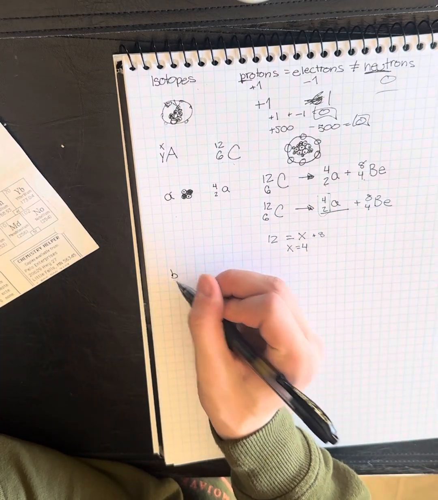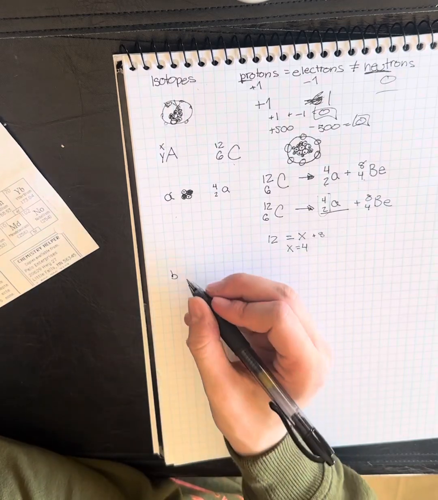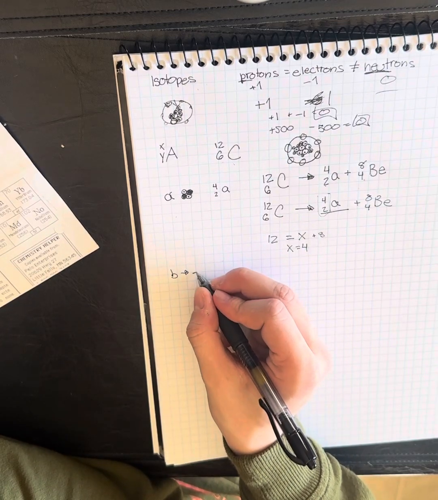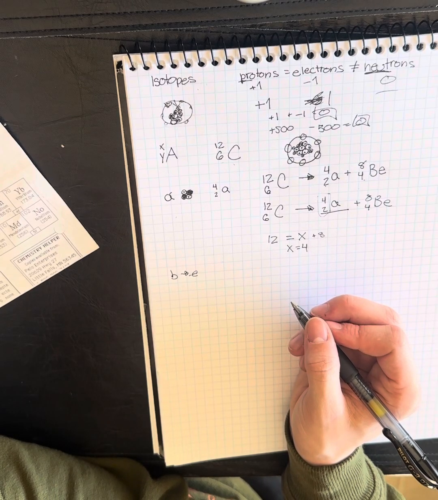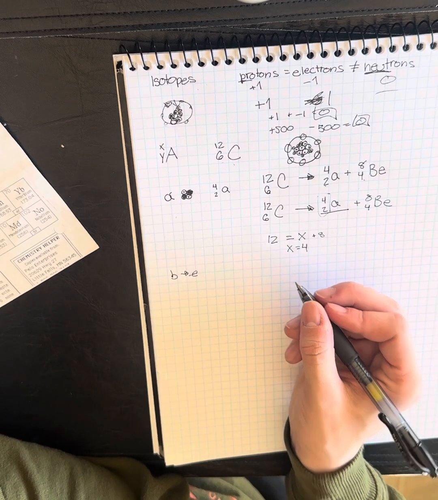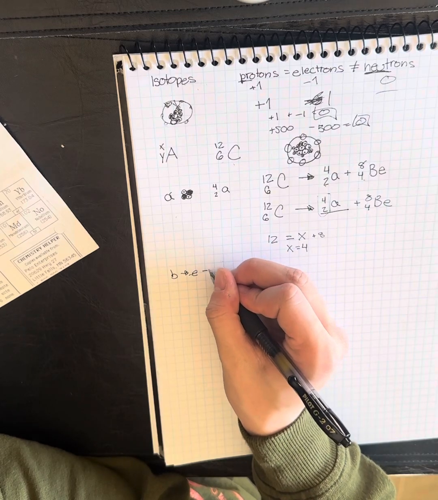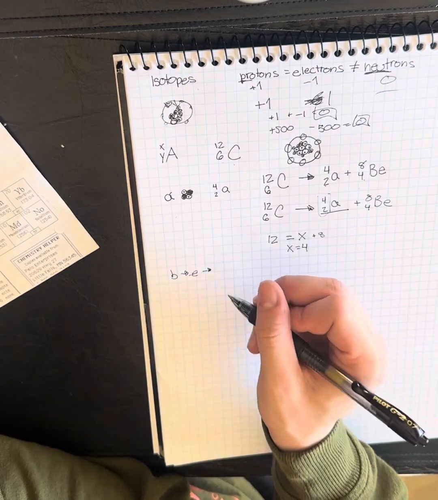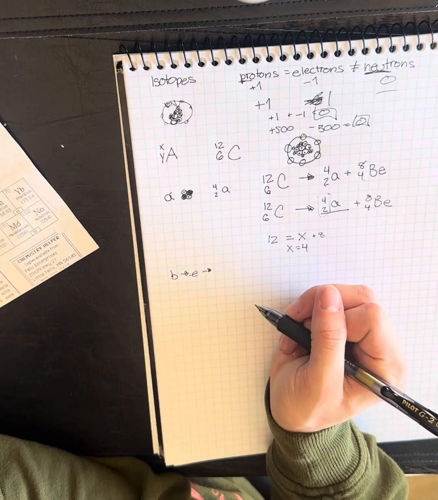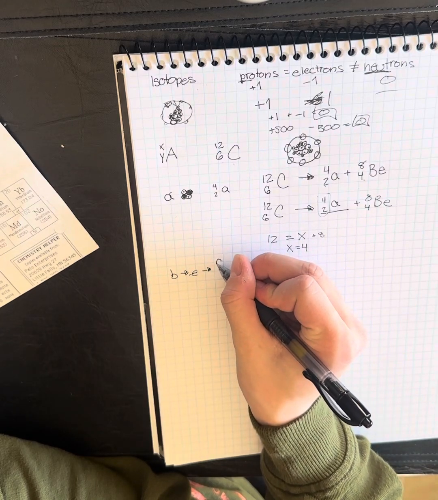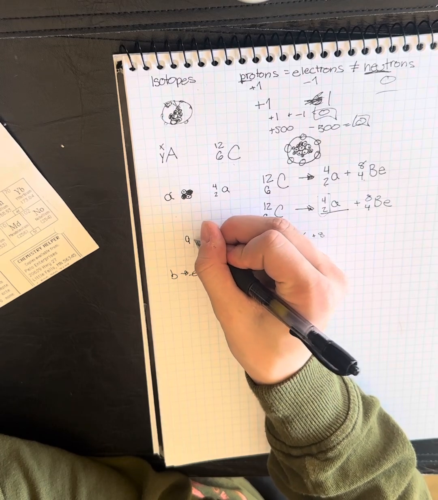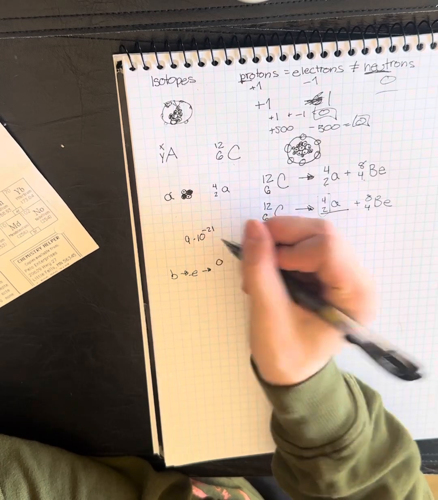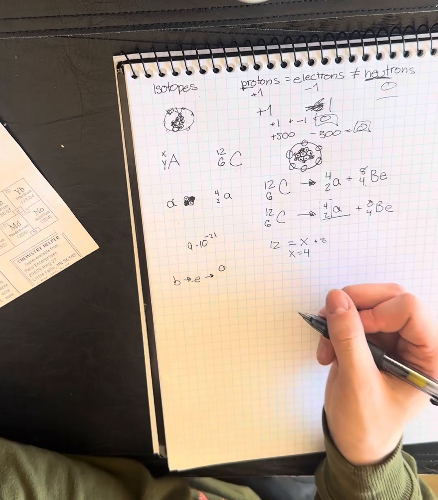For our beta particle, a beta particle is just an electron. I don't know why we call it a beta particle. I've never used that outside of Mrs. Kin's class, so you can tell her that. An electron has basically 0 mass, like 9 times 10 to the negative 21st or something, really, really small.